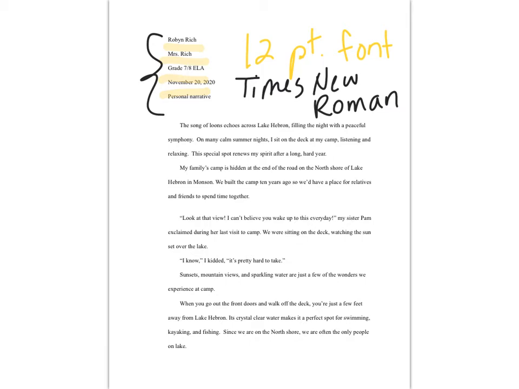And you'll notice the rest of my document is in Times New Roman, and it is double spaced. And double spacing makes it easier to read and also gives the teacher an opportunity to give you feedback.